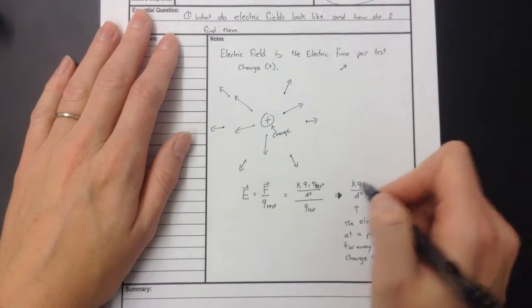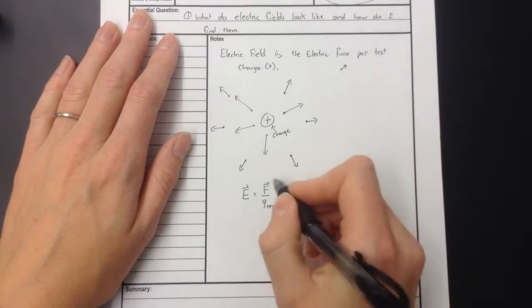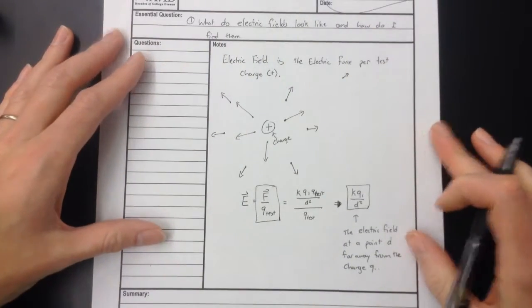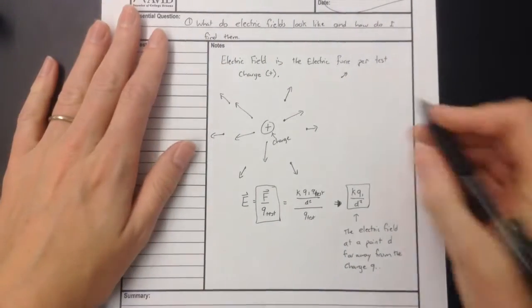So there's our electric field. So that's one way to calculate it. This is another way to calculate. Those are both electric fields. So that's what an electric field looks like and what it calculates.